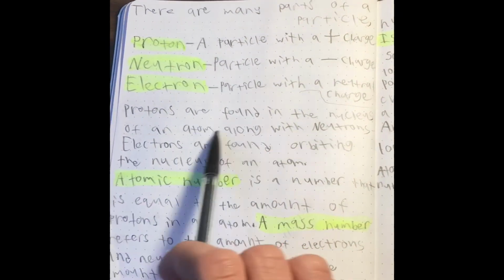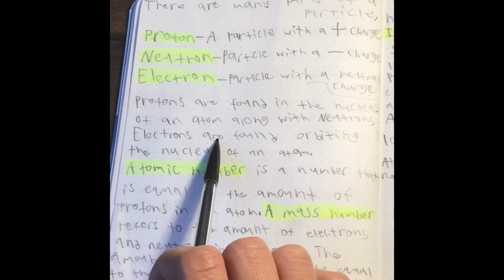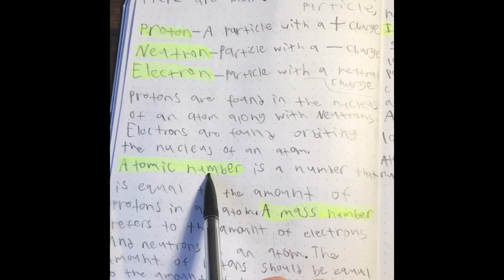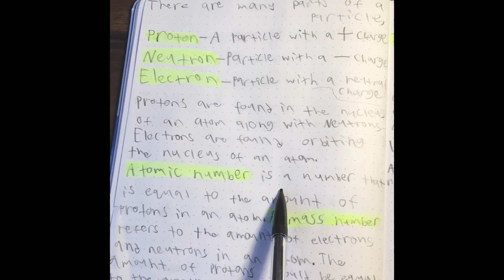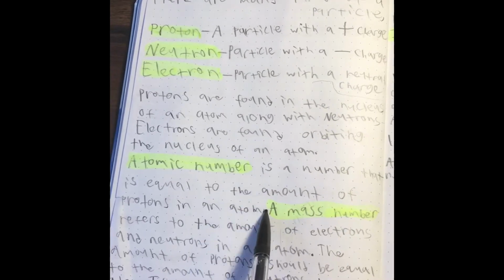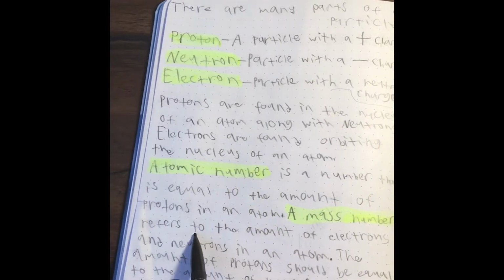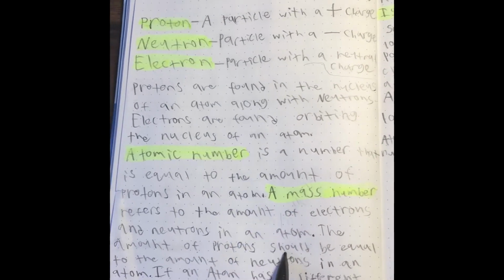Protons are found in the nucleus of an atom along with the neutrons. Electrons are found orbiting the nucleus of an atom. You've probably heard of an atomic number and a mass number. An atomic number is a number that is equal to the amount of protons in an atom. The mass number refers to the amount of electrons combined with the amount of neutrons in an atom.